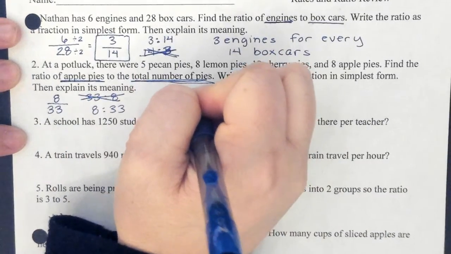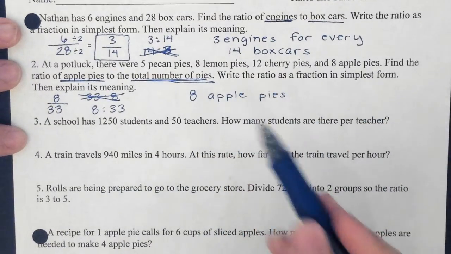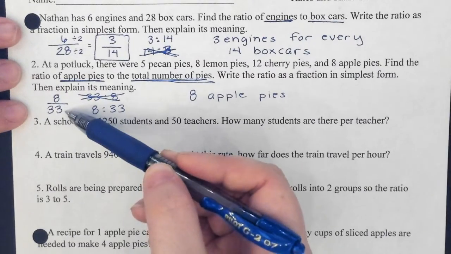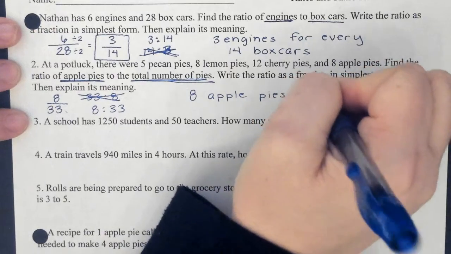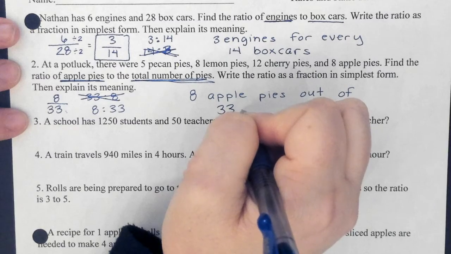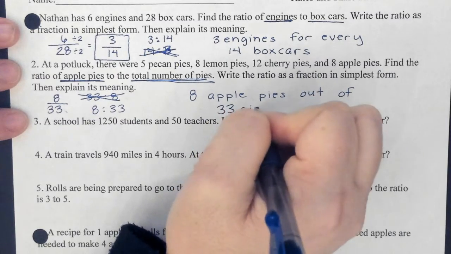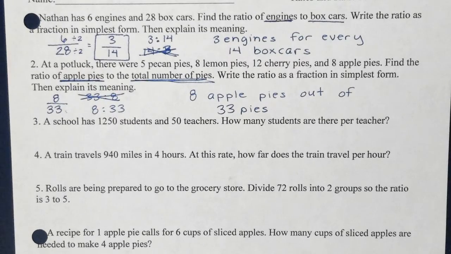So 8 is talking about 8 apple pies. These apple pies are in these 33 pies, correct? Yeah. So instead of saying for every, I'm going to say out of 33. 33 is talking about what? The pies, and I'm just going to put pies here, because if I did simplify it, would it be the total anymore? No, so I'm just going to use pies, so 33 pies. We don't want to necessarily put the word total in there. Okay? Are there any questions about that one?